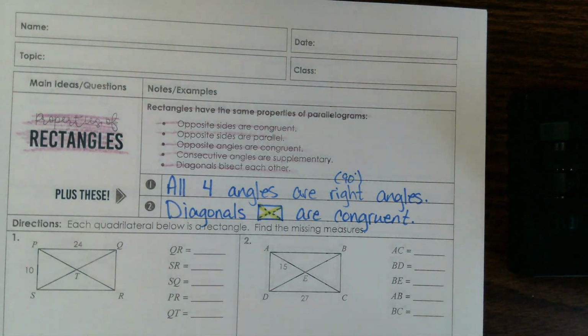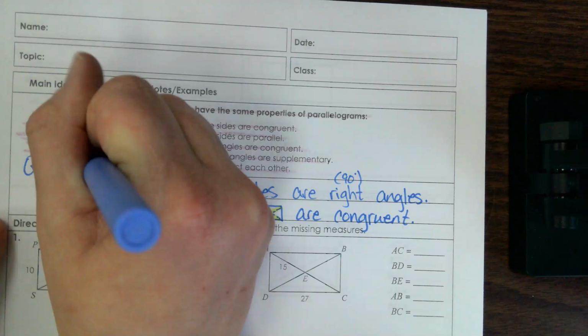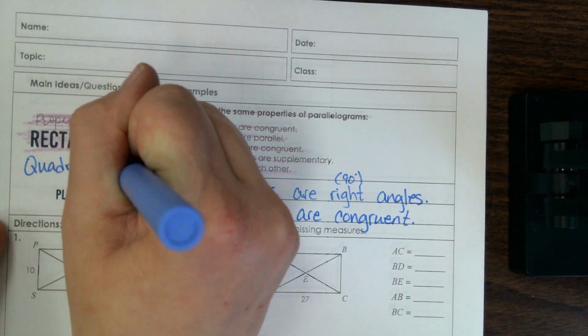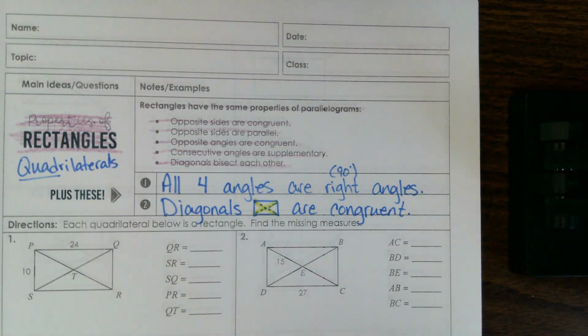All right, today we're looking at rectangles and their properties. So rectangles fit under quadrilaterals, meaning they have 4 sides. Quad means 4. Rectangles have the same properties of parallelograms. So the opposite sides are congruent, opposite sides are parallel, opposite angles are congruent, and consecutive angles are supplementary.